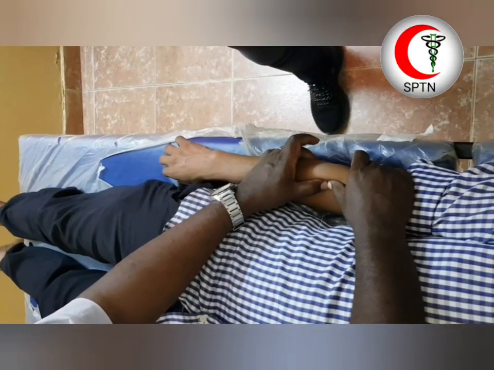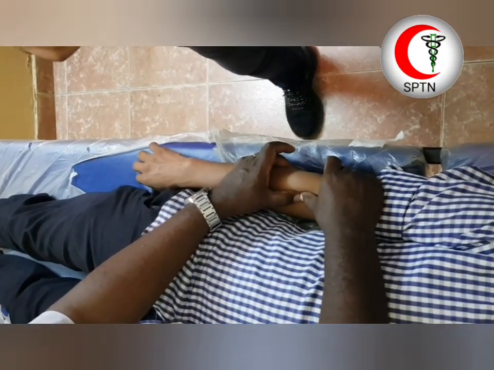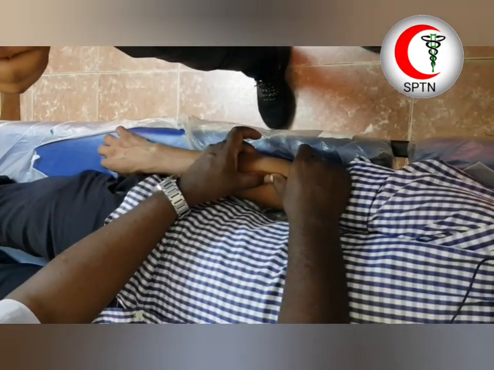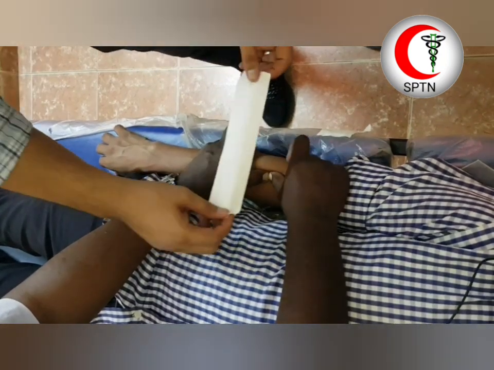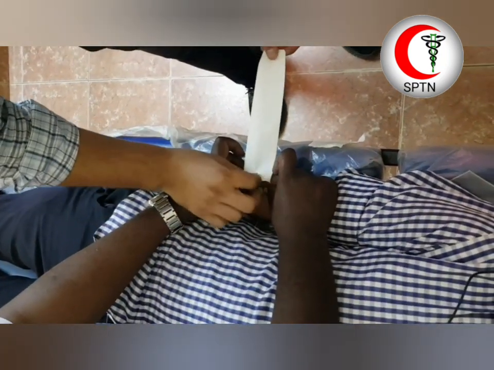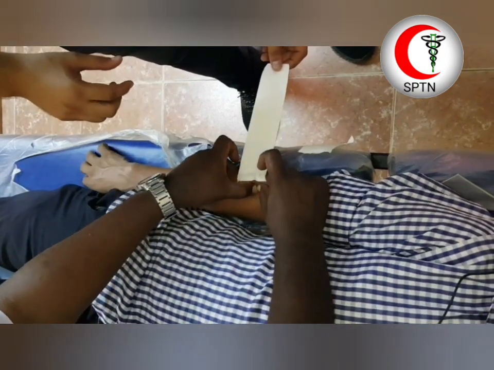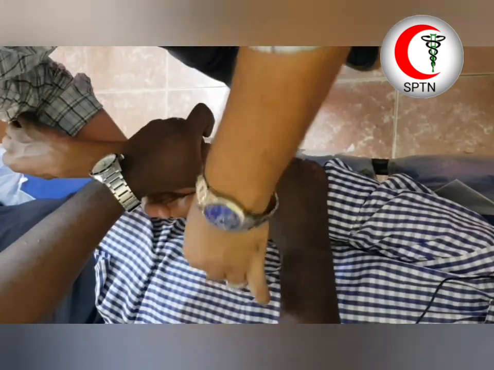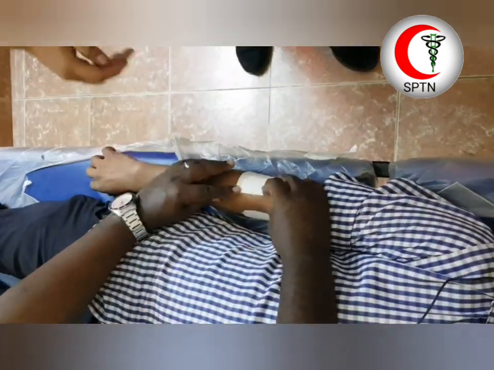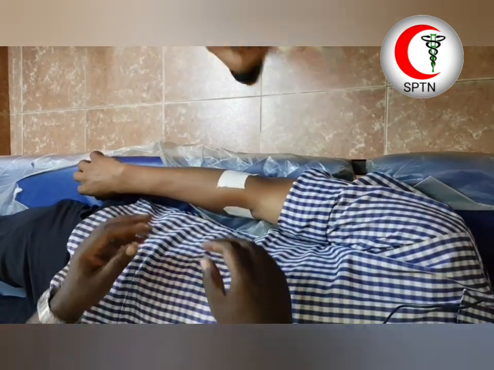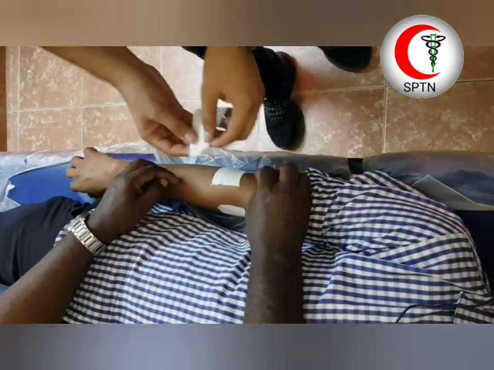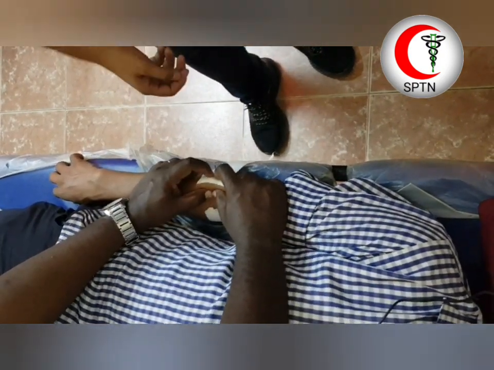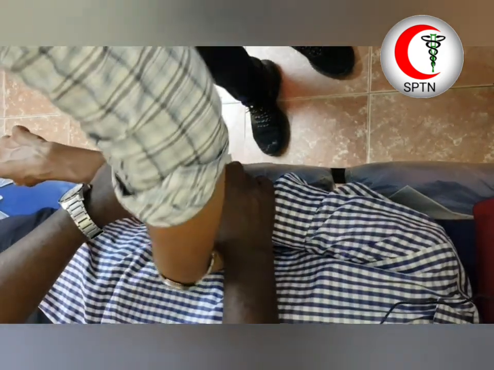Now I'm squeezing the lateral elbow muscles, that is the common extensor group. Okay, all right, get the second layer and put it over this. Okay, 1 minute, then all right, then take it.